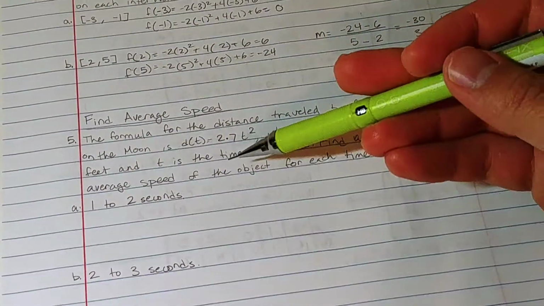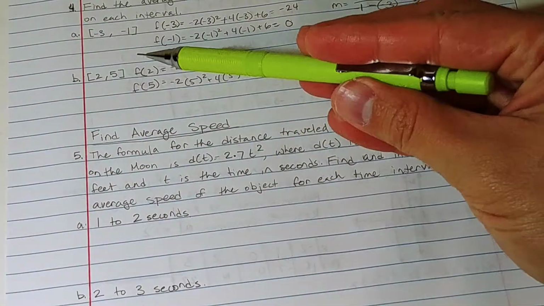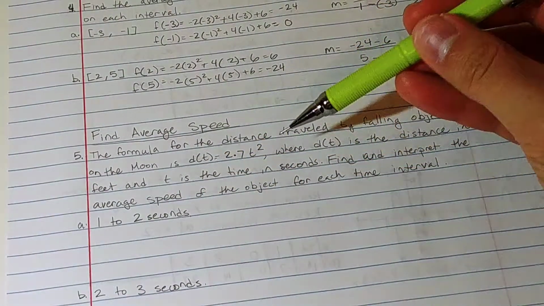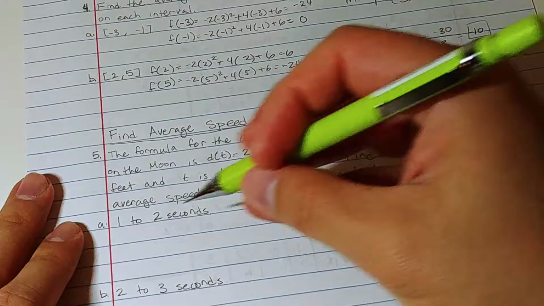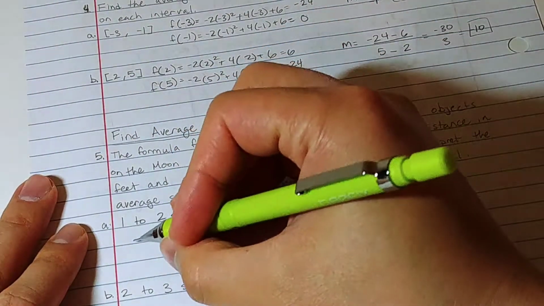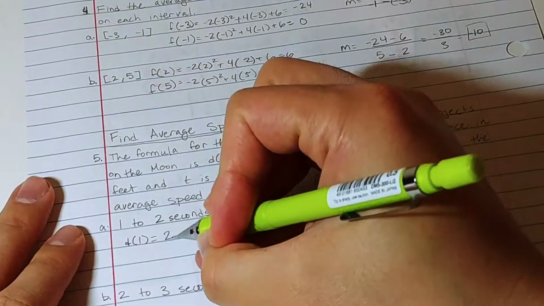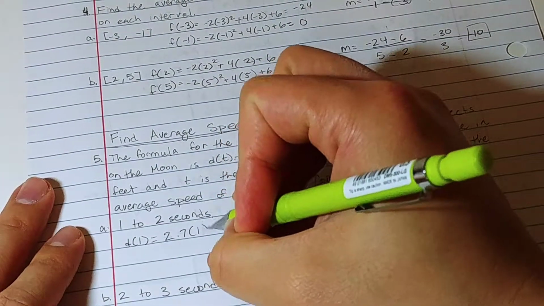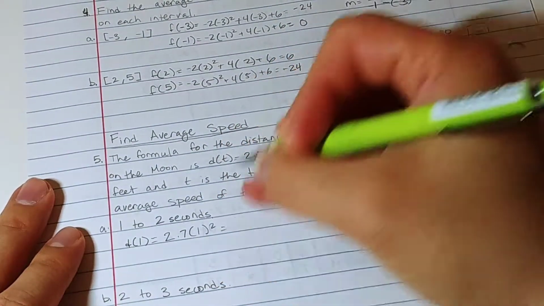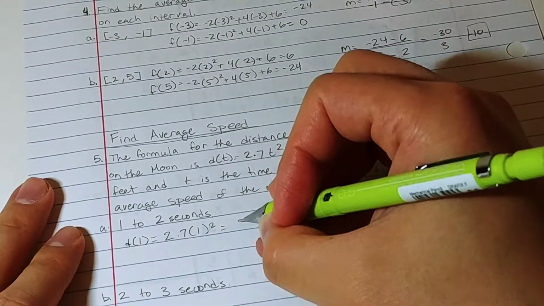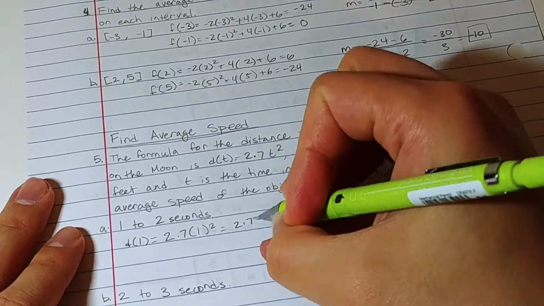So this is just like what we did over here. We're looking for the average speed, or average rate of change. Same thing, so we want to find d of 1. We have 2.7 times 1 squared, which is 2.7.